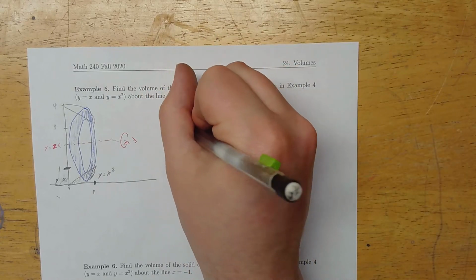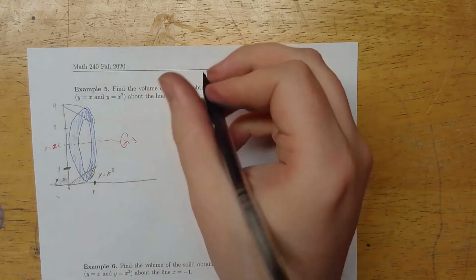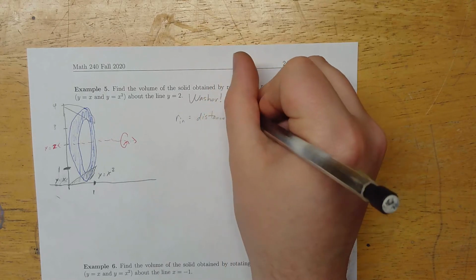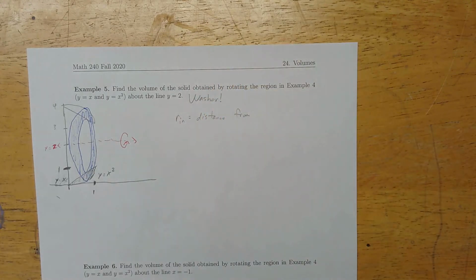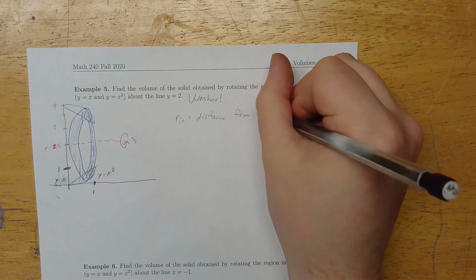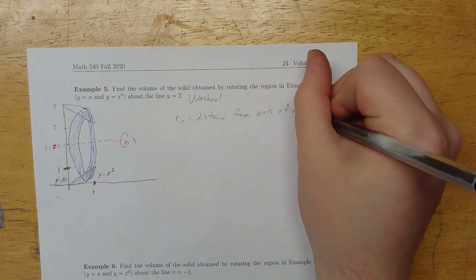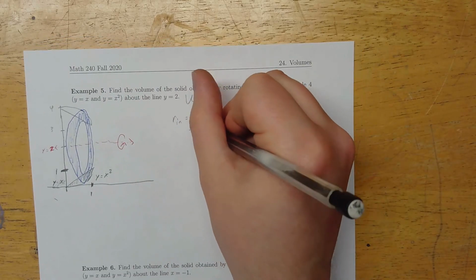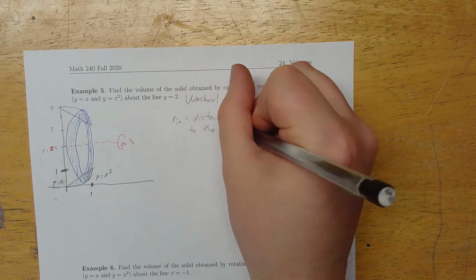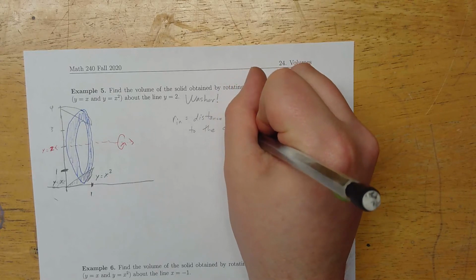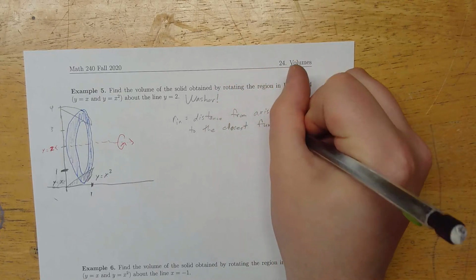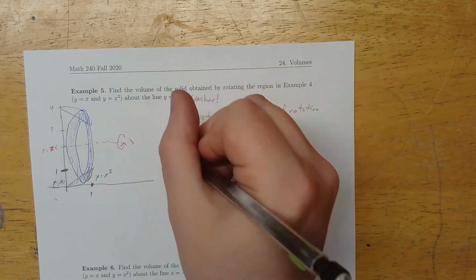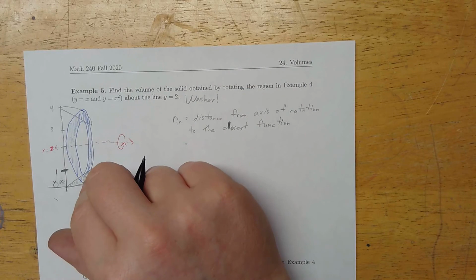Our inner radius will be the distance from the axis of rotation to the closest function. Now in this case, the function that is the closest is x.